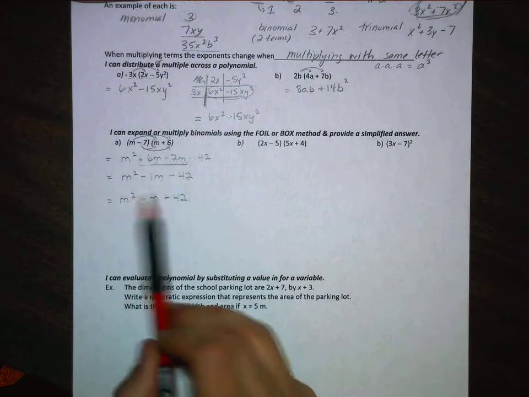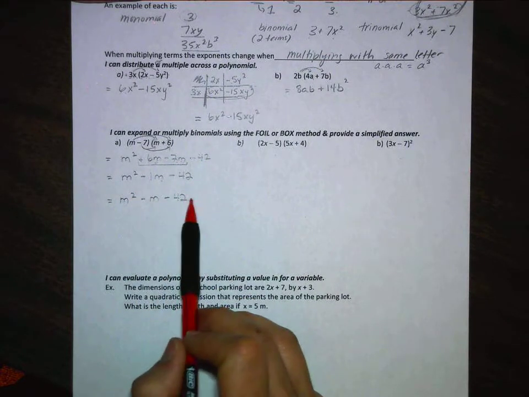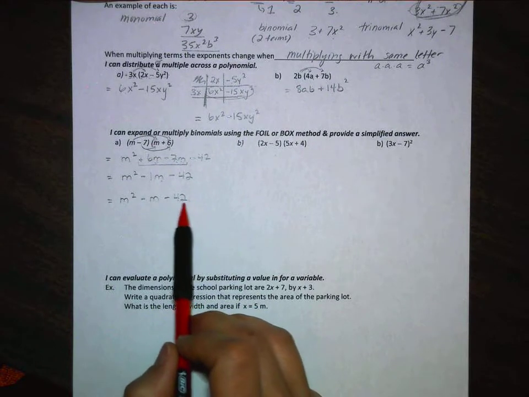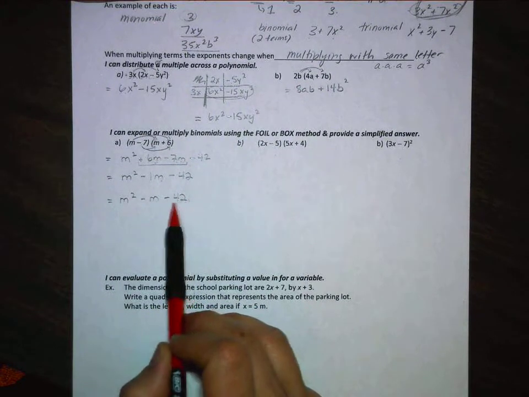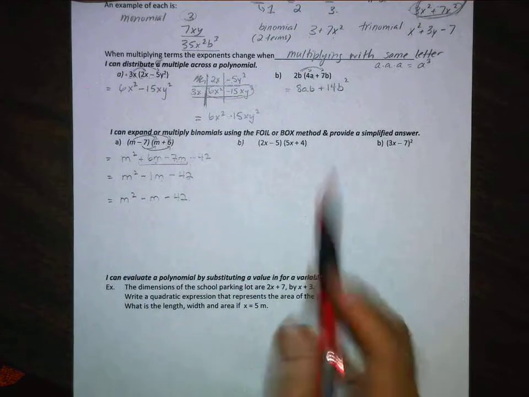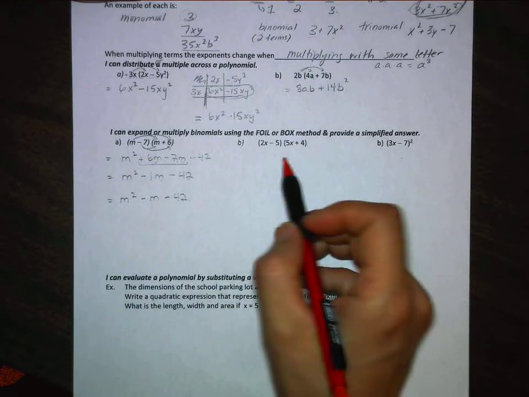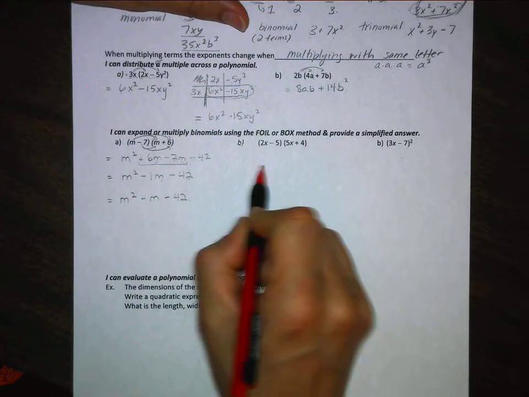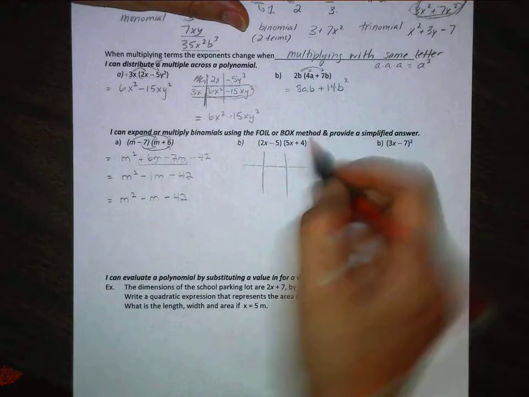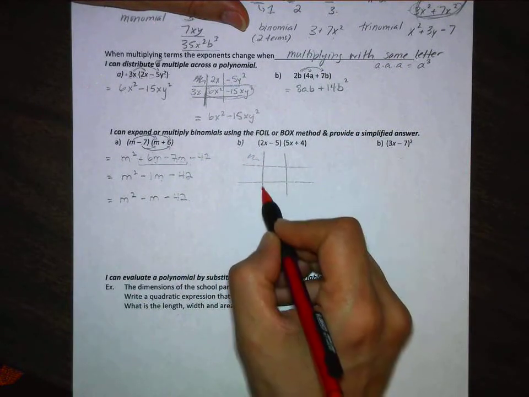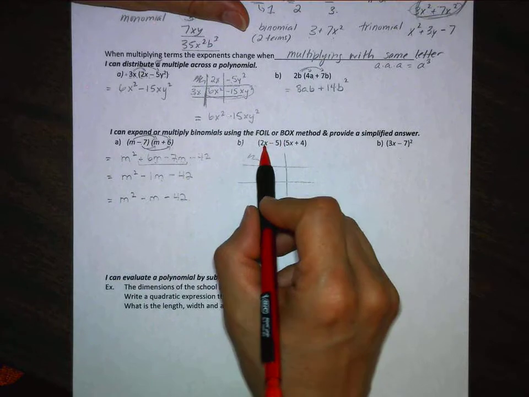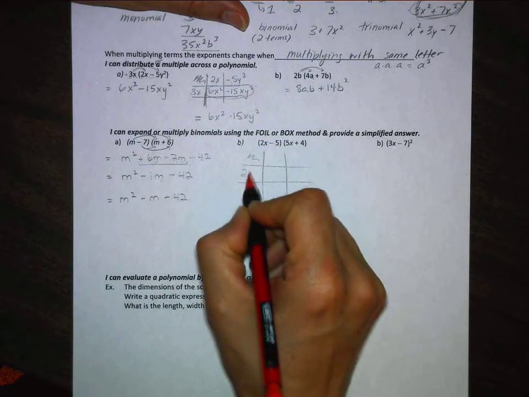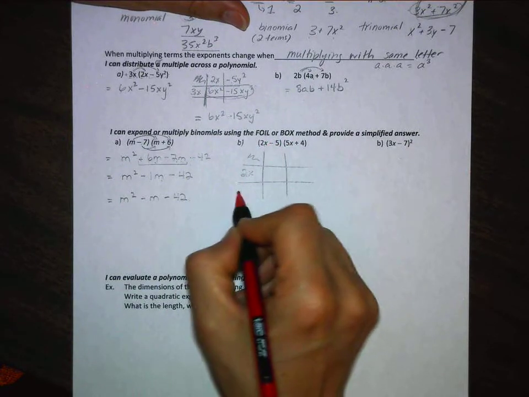So the biggest exponent down to a letter with no exponent, and this is just a numerical number right there. Okay, so now we'll do the box method. If you like the box method, nothing goes here. The first brackets, we write a term. Make sure you take the sign out in front.